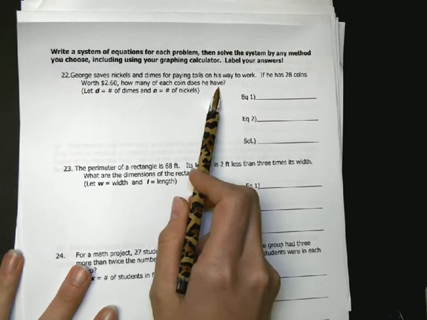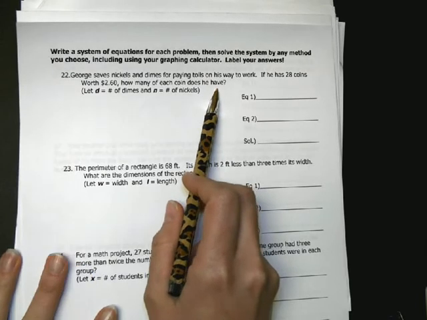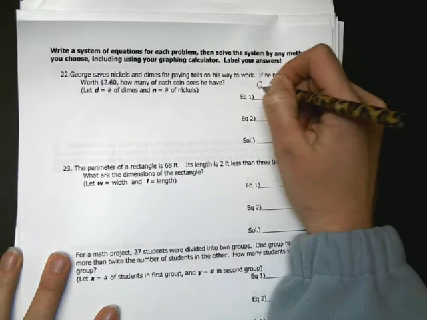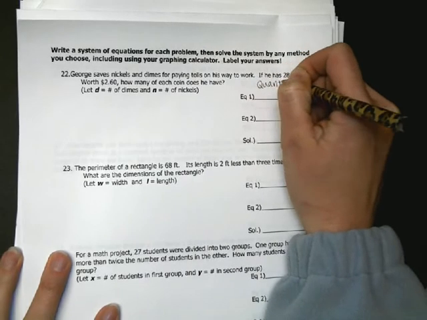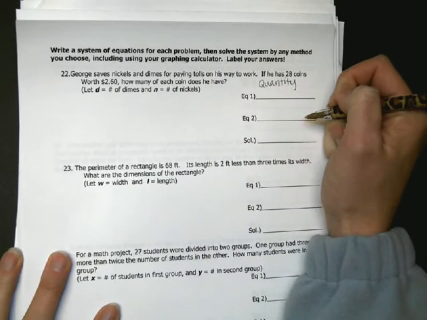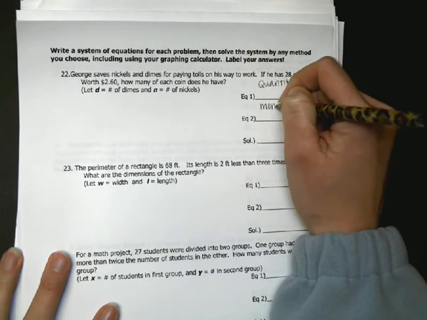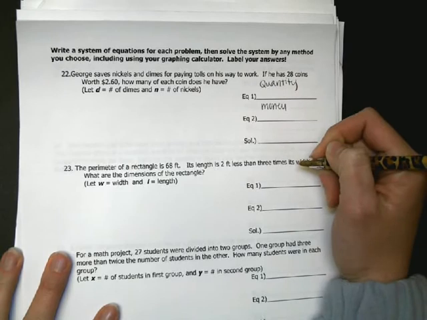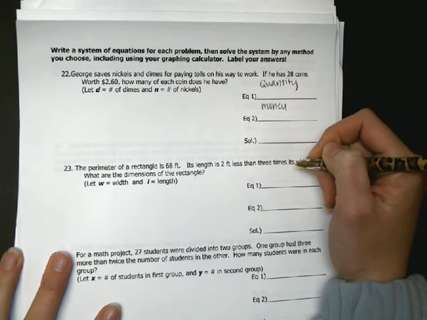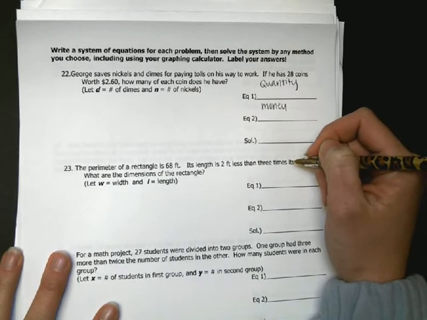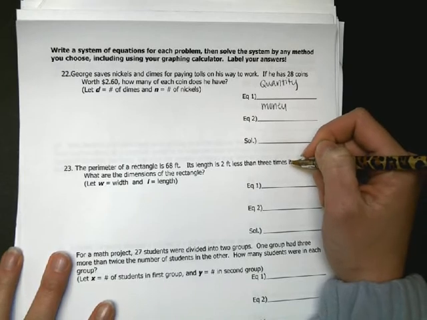And in my class, we talk about how there's two clues here. There's a quantity clue: how many coins does he have total? And there's a money clue, the total value of the equation. So when we're talking about quantity, then we only talk about quantity. When we're talking about money, we only talk about money.